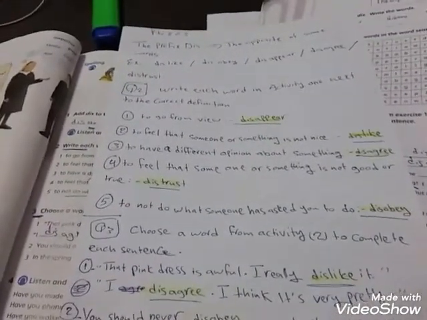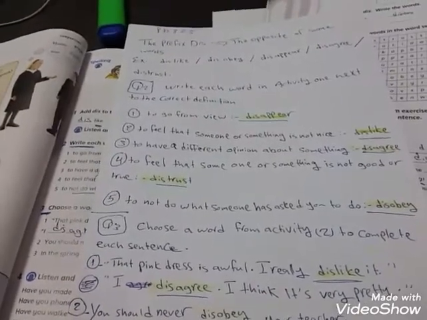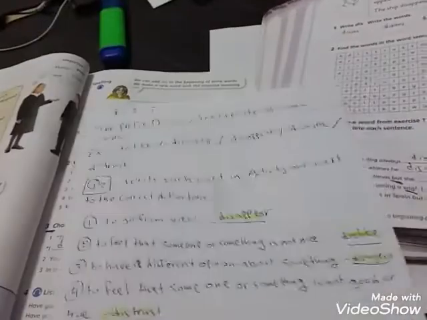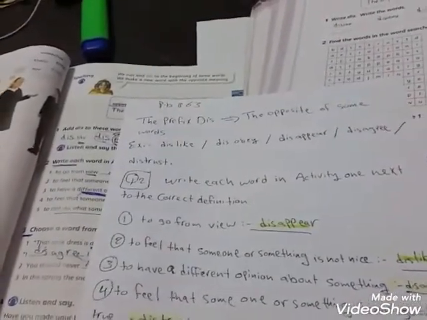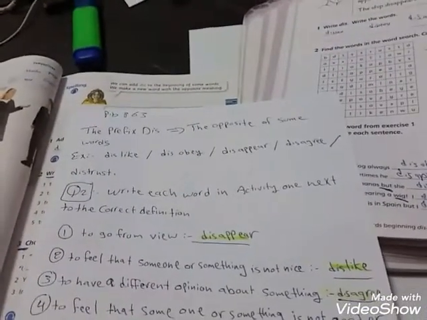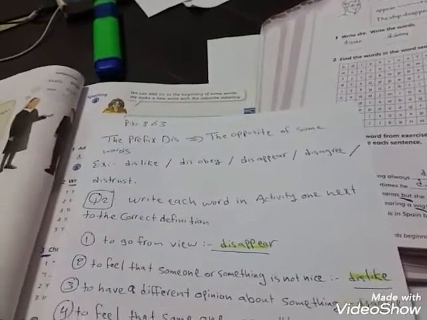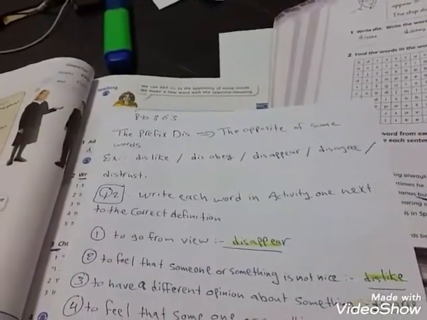Unit 5, and we're going to talk about the function of the prefix "dis" on pupil book page 63 and on workbook page 46. Now, the prefix "dis". The function of the prefix "dis". The prefix "dis" is put at the beginning of some words, and it gives you the opposite meaning of some words. For example, the word appear.